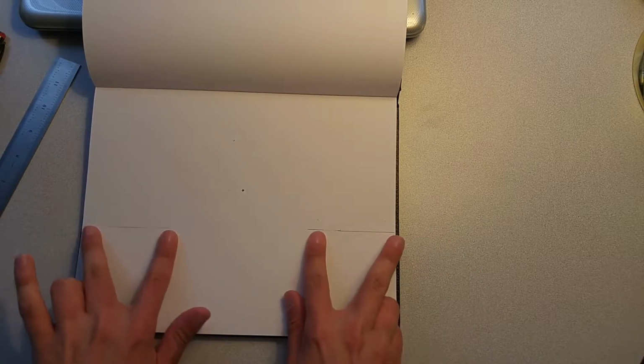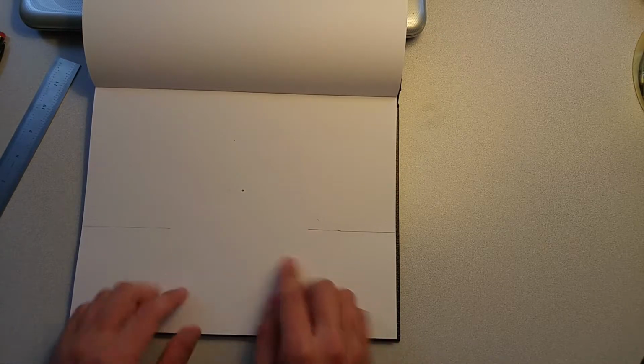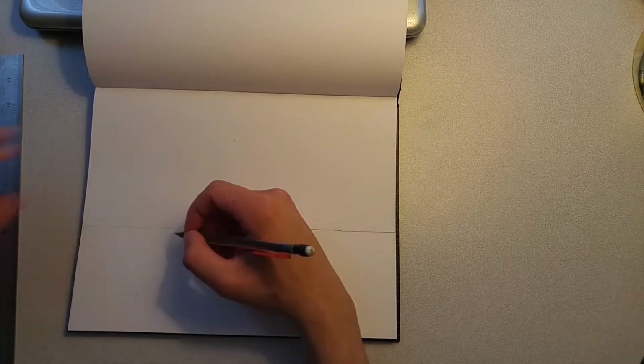So I put this dot reasonably towards the center of the page. And I marked some lines here so I know realistically how much space I want to put my letters and so on. So let's start with the T, shall we?